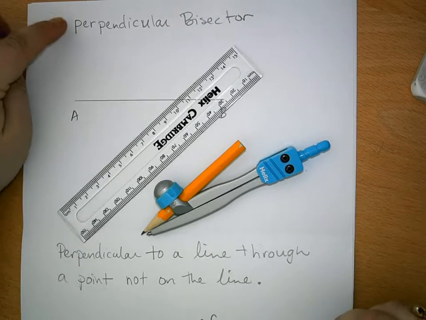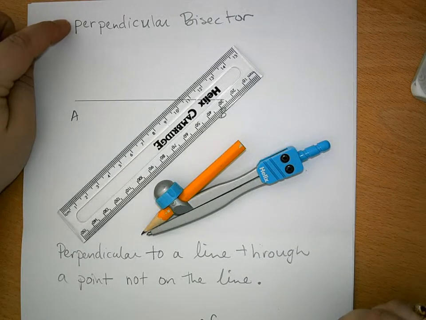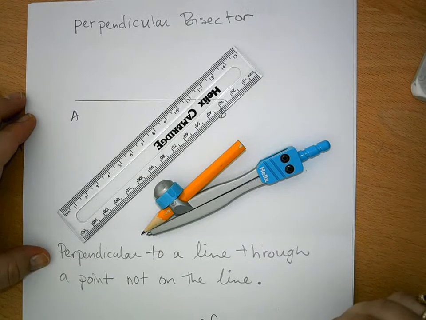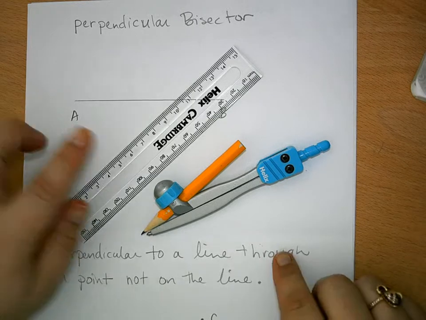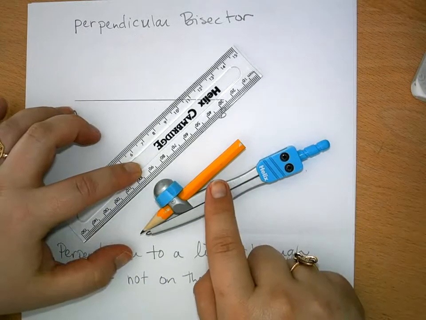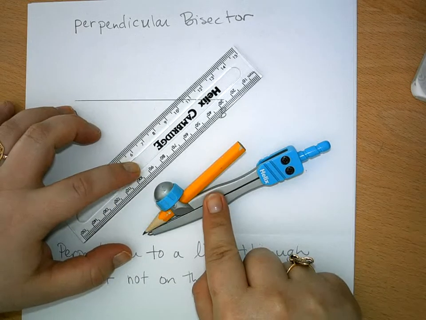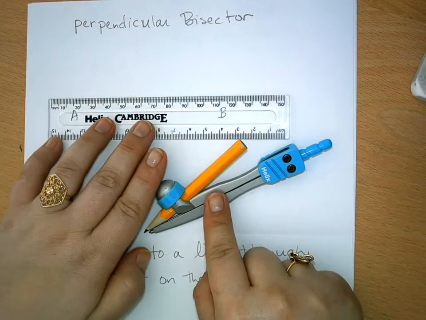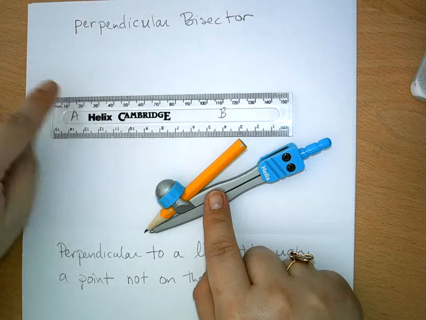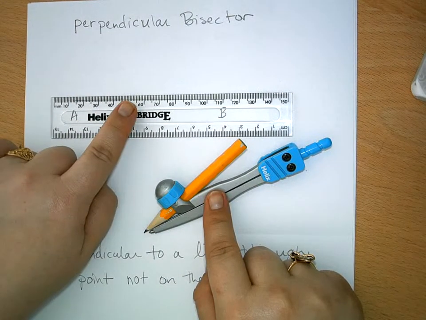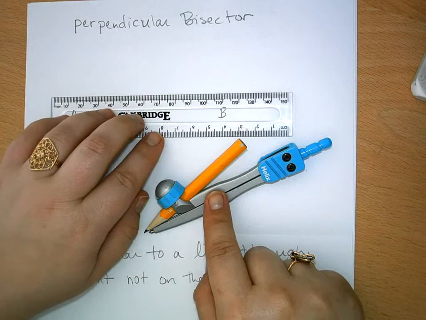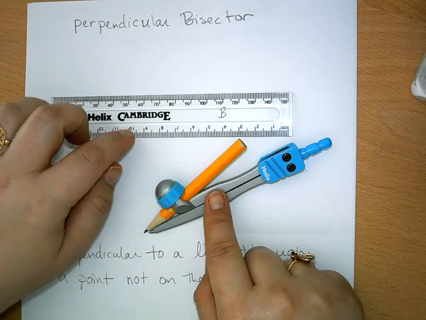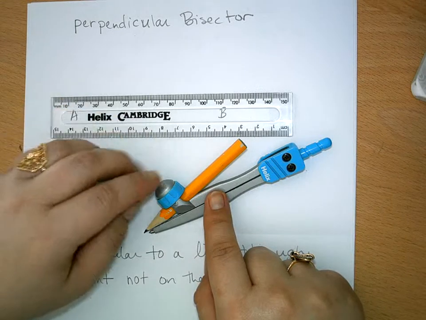Recently in class, we did a construction of the perpendicular bisector and a perpendicular to a line through a point that's not on a line. We used only the straight edge and the compass. Even though this is a ruler, yes, I know it's a ruler, and a lot of you will call it a ruler, but we're not using the measurements on the ruler, and so that is why we're not calling it a ruler. We're just using it for its straight edge to draw straight lines in between points.